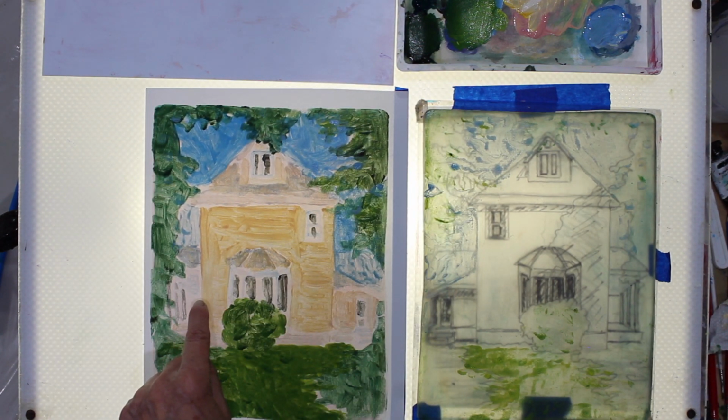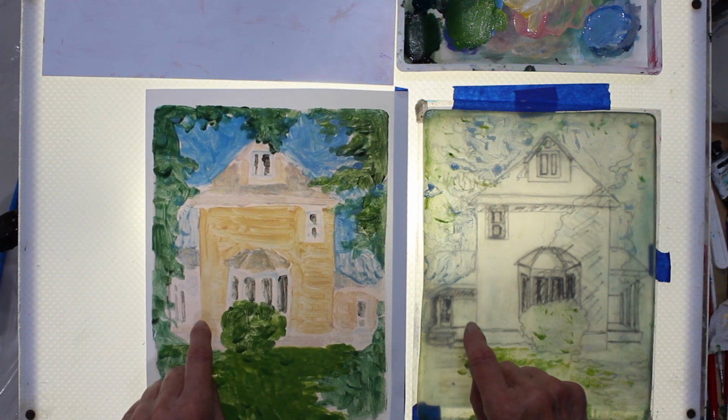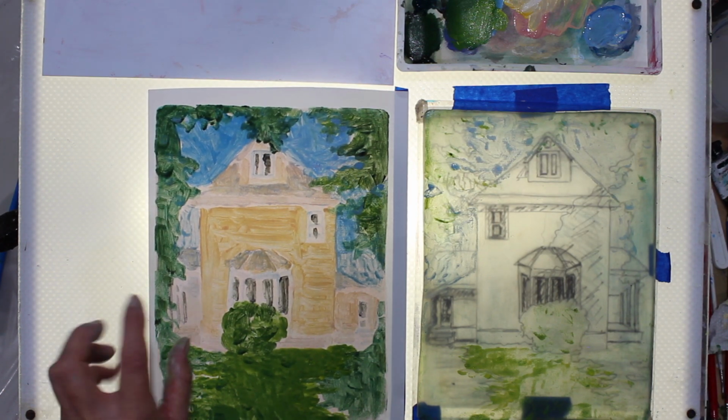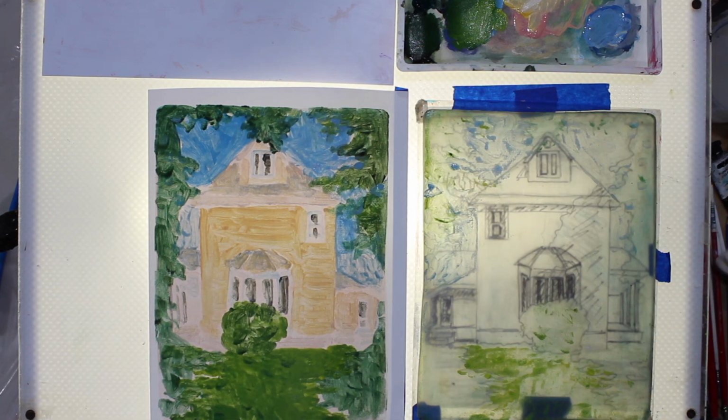Okay, that is part of the house. We need to just get that color back in there. We've got most of the sky here. It needs another coat, obviously. And we need to now get that really dark foliage in.